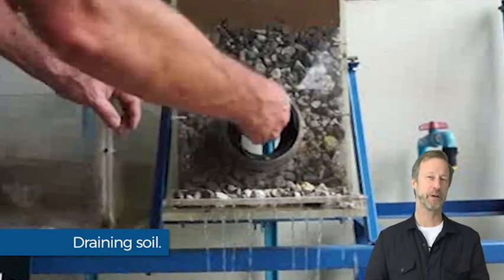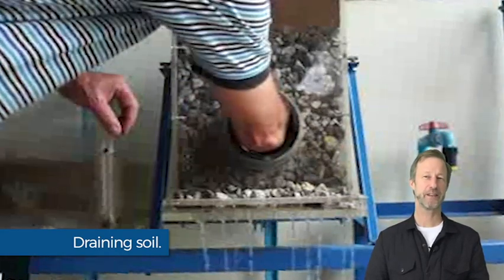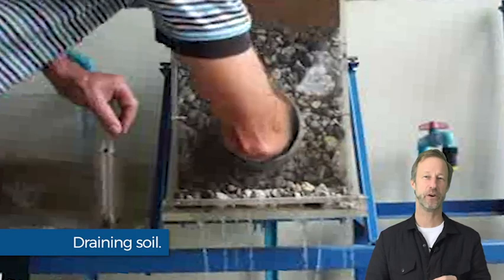As more water appears out the bottom, a quick check inside the pipe shows virtually no water.